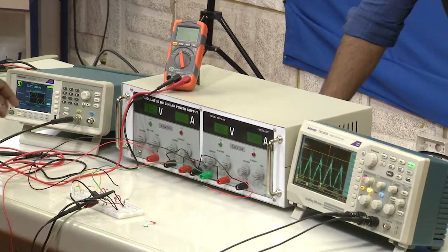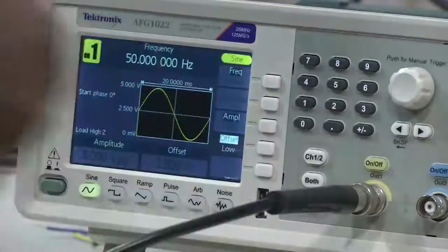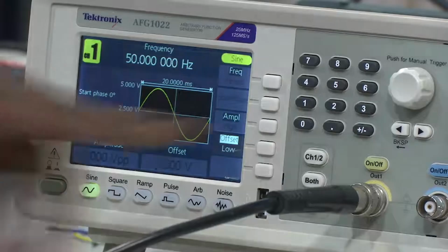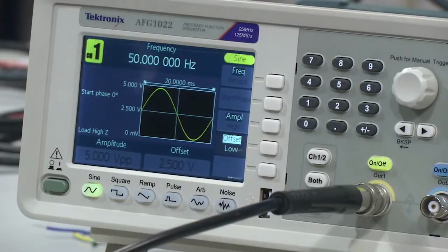So, can we see the function generator please for a second. This is 50 hertz, 5 volts peak to peak, and later 100 hertz.